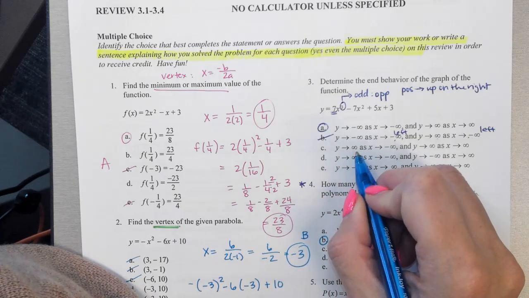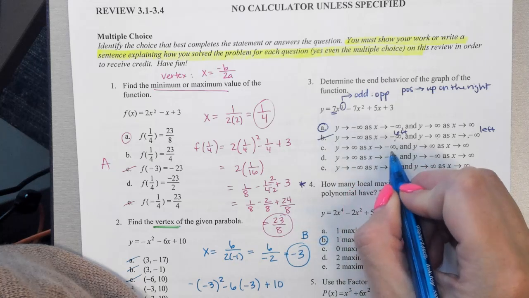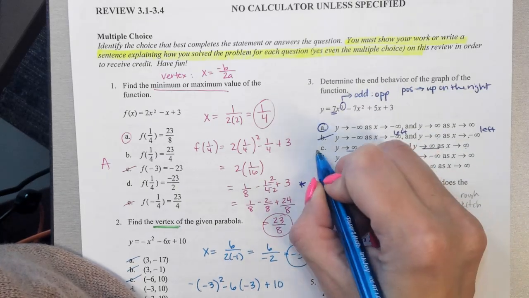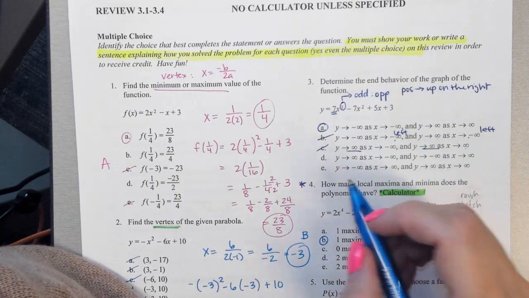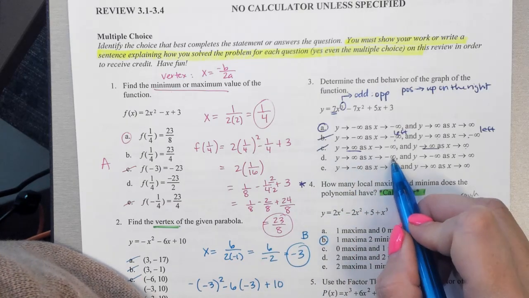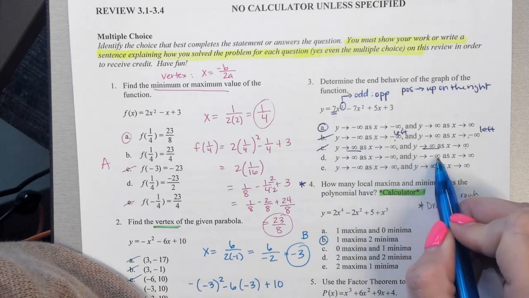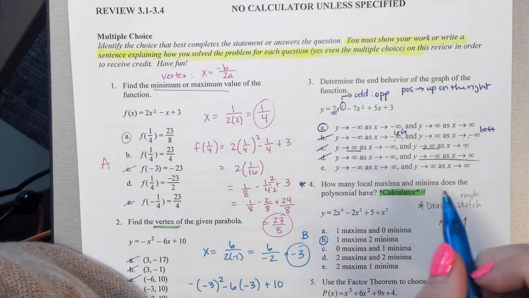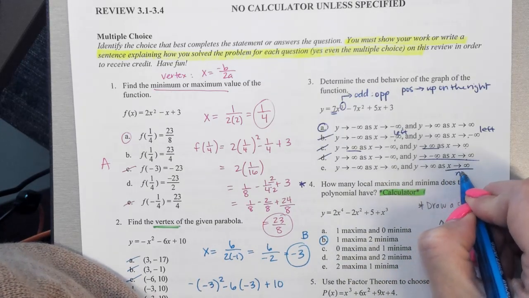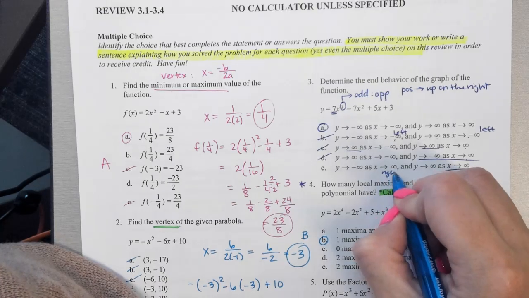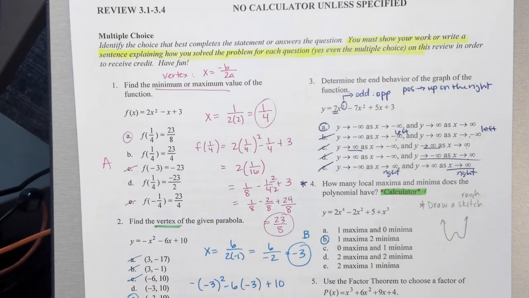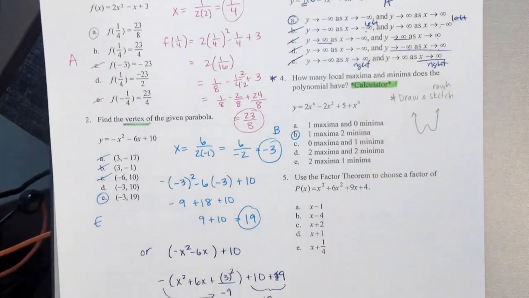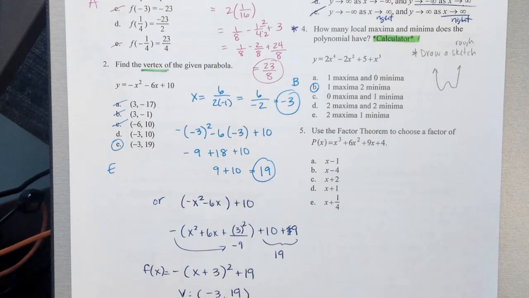Okay, so this is saying it goes up on the left side and it goes up on the right side. So it can't go up on both sides, so that is a no. Okay, this is saying it's going up on the left side and it is going down on the right side. So we said it's going up. So that is a no. And then both of these are on the right side. Okay, so that would be a no as well. So it has to be A. All right, and then number 4 is on the calculator, so we're going to go to number 5.